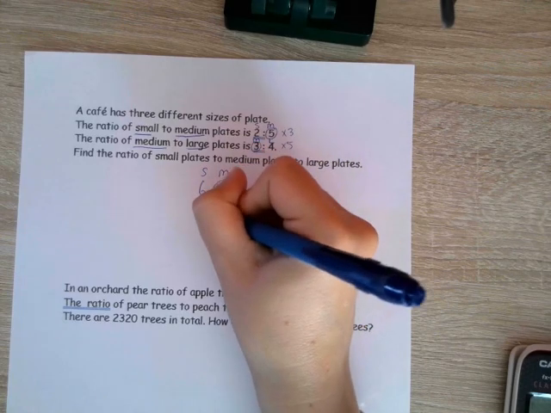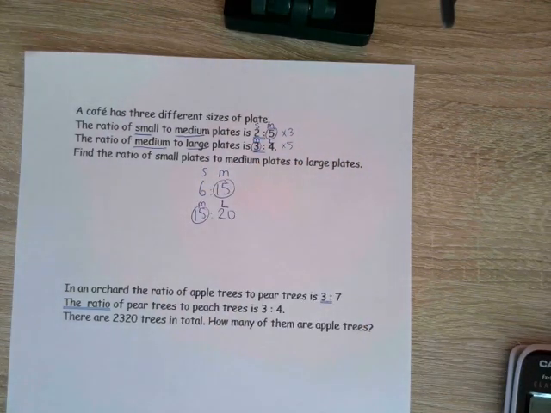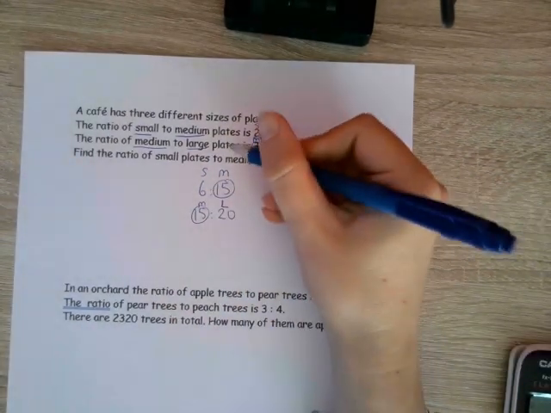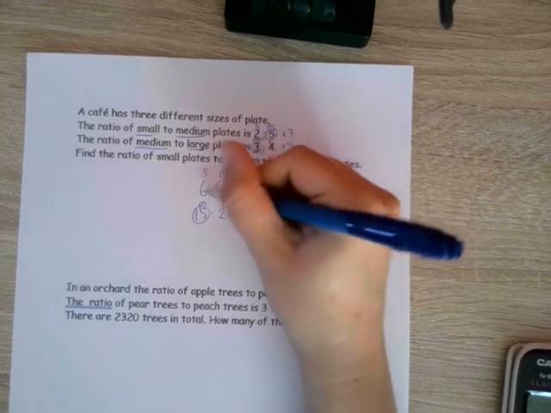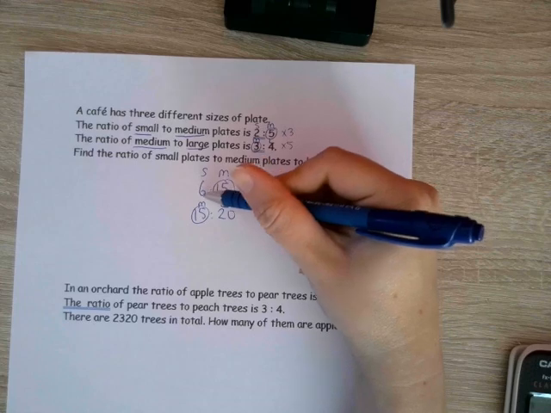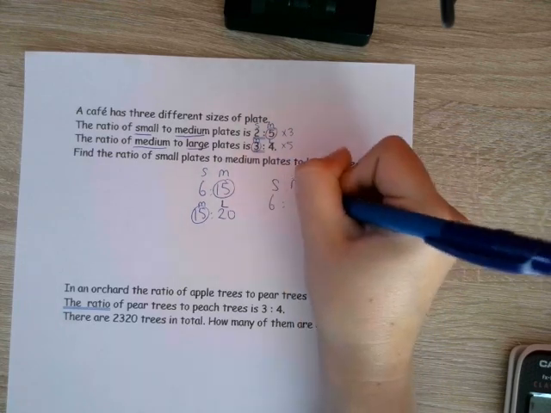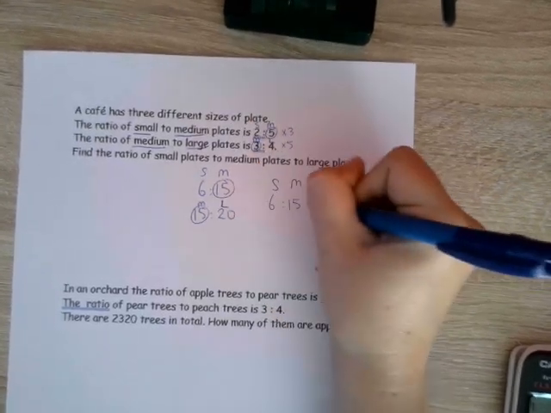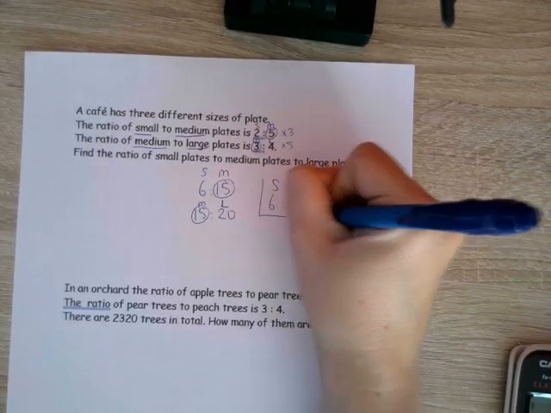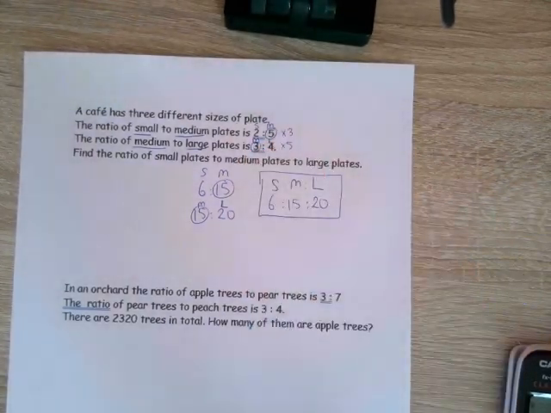So you can see I've got mediums in both ratios. So if I want to now write the ratio of small to medium to large, now that they're the same, I can compare these ratios. So I know that the small would be 6, the medium is 15, and then the large must be 20. And that is your answer for that question.